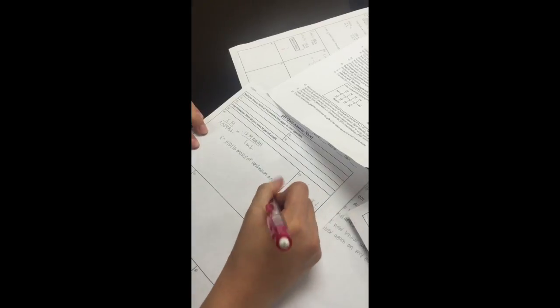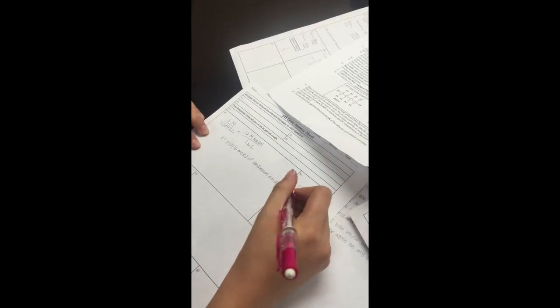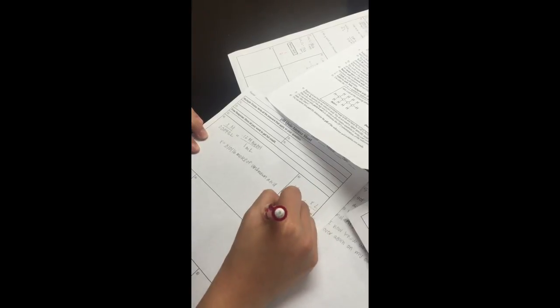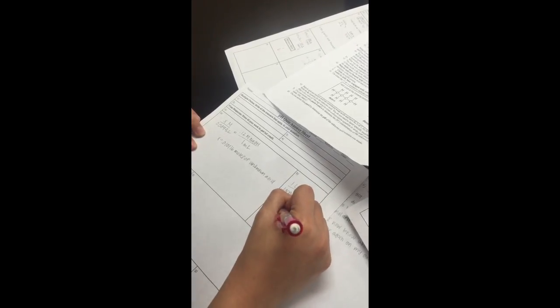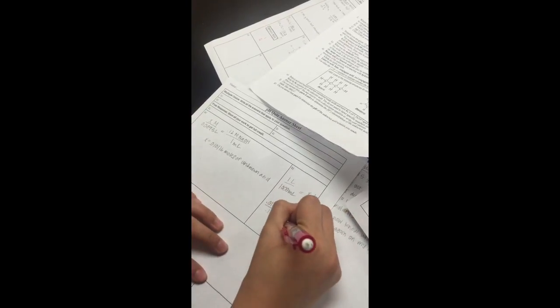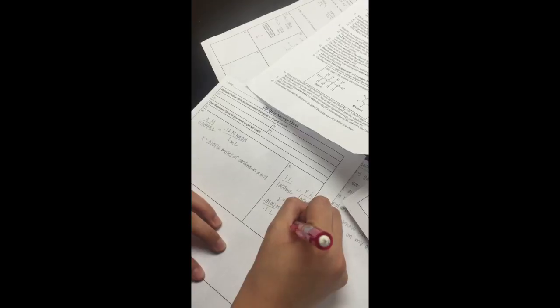So now you can find the molarity. You use the amount of moles of the unknown acid that you got from part A, so it's 0.010116 over the 0.1 liters that you just found, and that equals 0.10116 moles per liter. So there's the molarity.